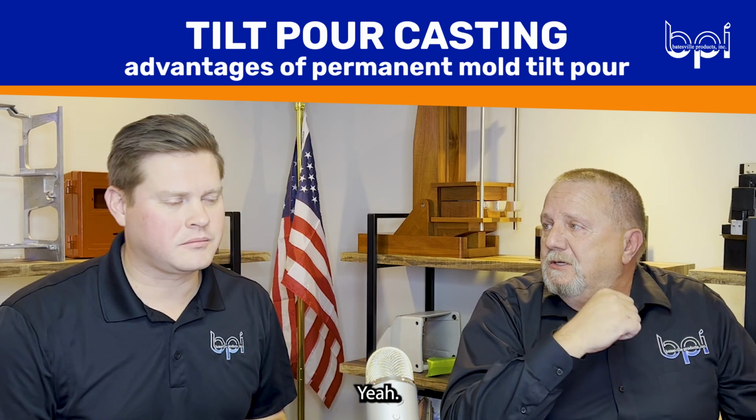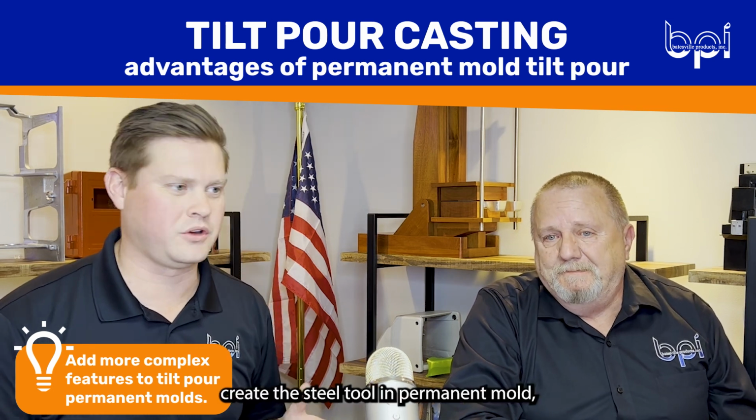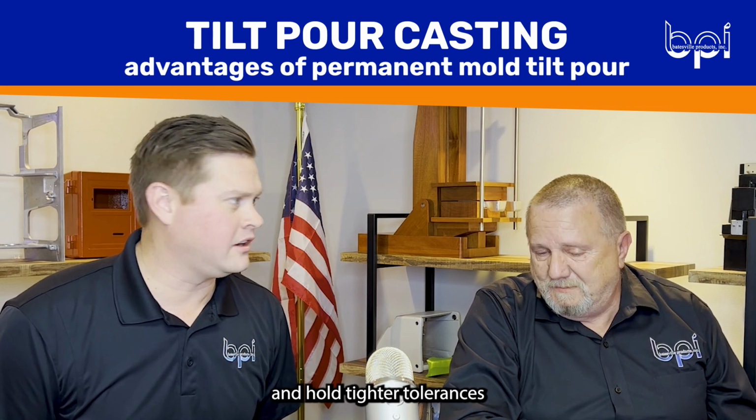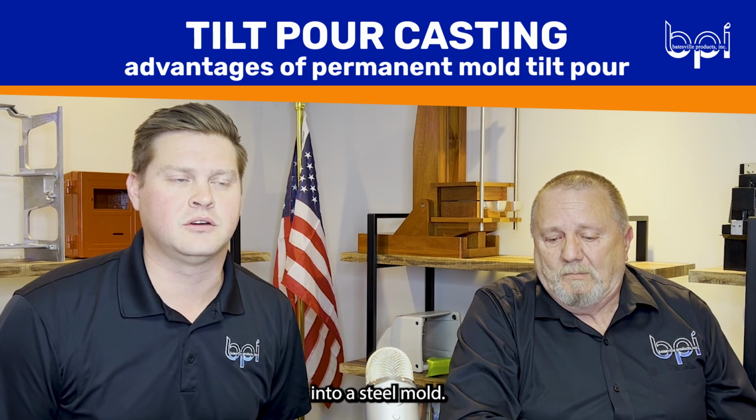Yeah, I think complexity is a very important part. So when you create the steel tool in permanent mold, it allows you to really define out and hold tighter tolerances and more complexities because you're cutting that into a steel mold.